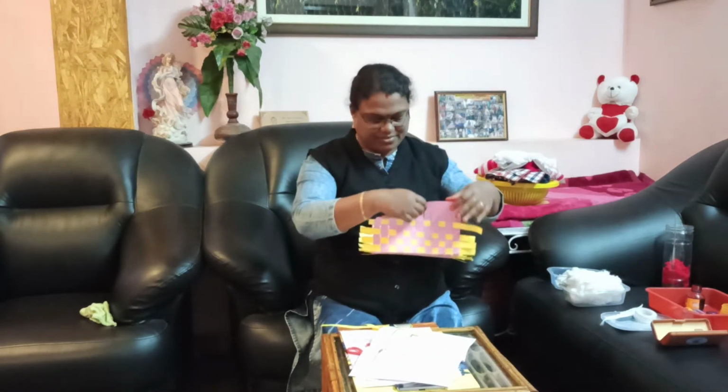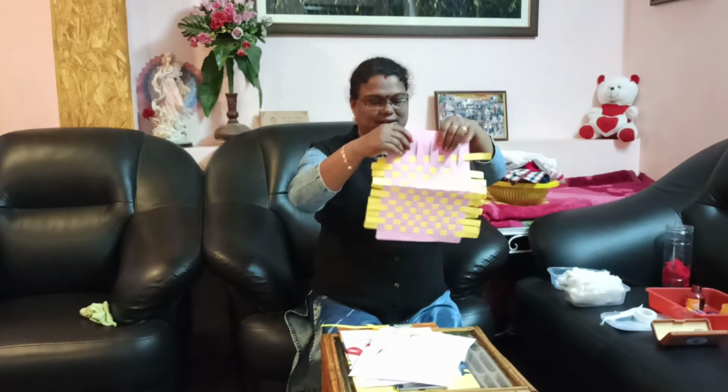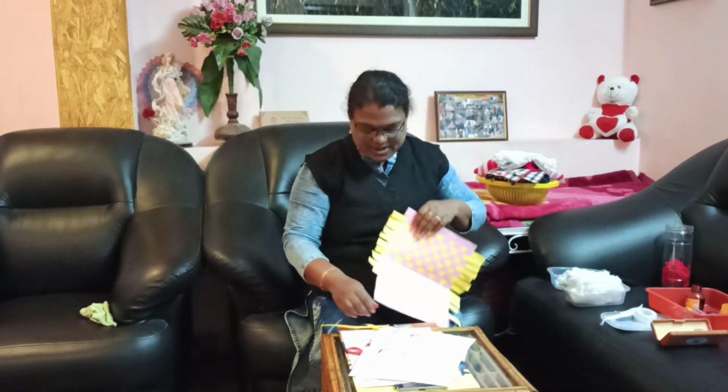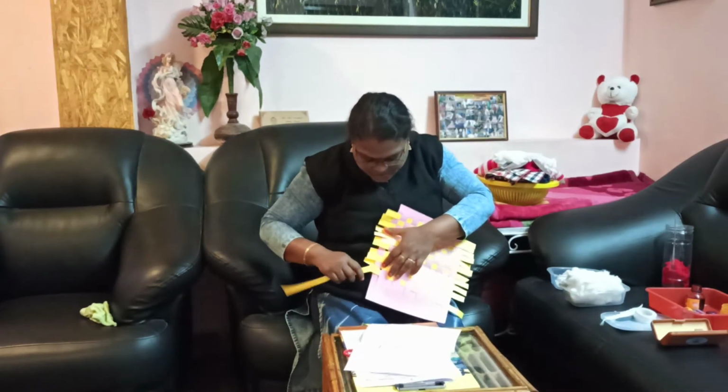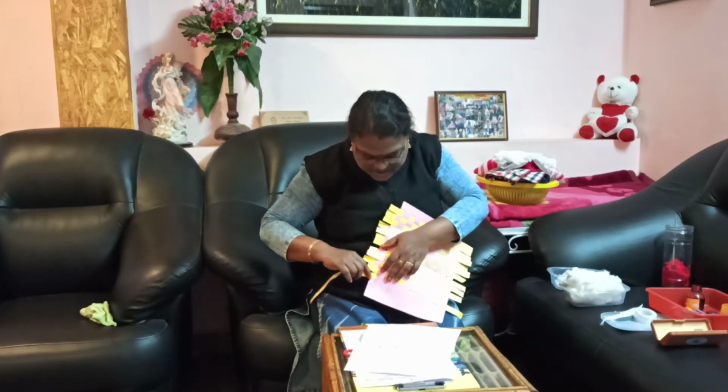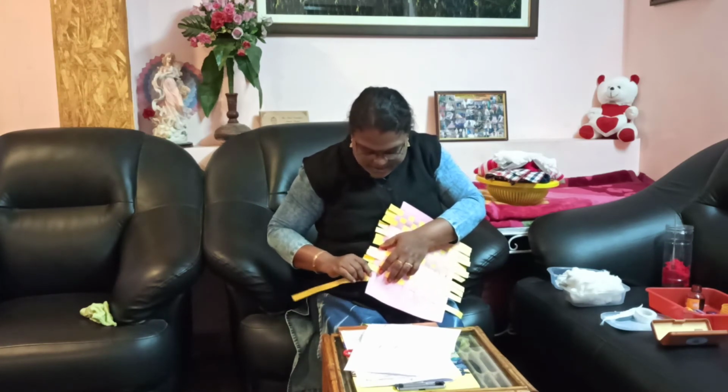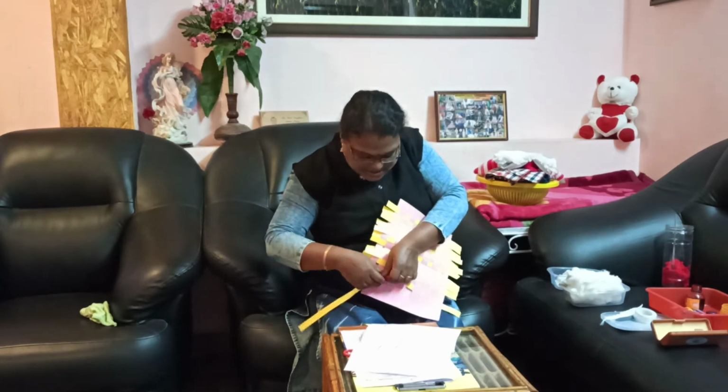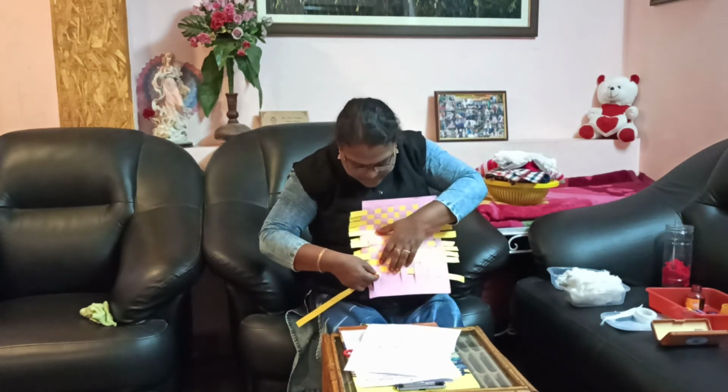So this is how they will weave. This I have already done and kept ready to show to you. Like this we want to weave. See, this is above and this is above. I started. Now I am going to start below.